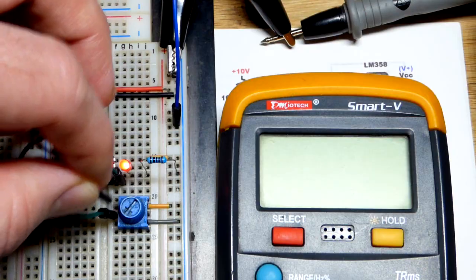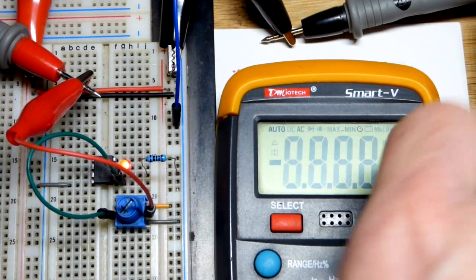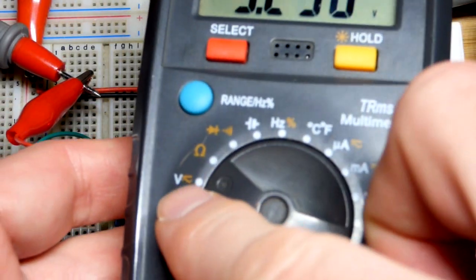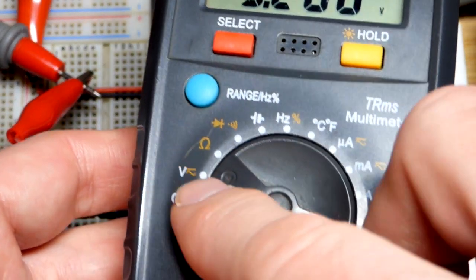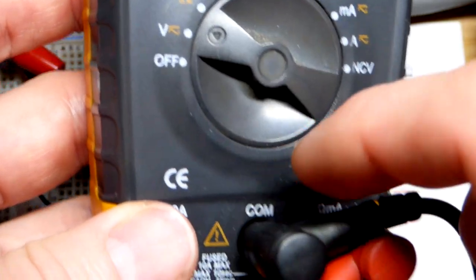So first, let's go. We could squeeze it into the trim pot if we want to measure it there directly. This meter is auto ranging. I just have to set it for V for voltage. If there's numbers, set it to a number higher. And then the black probe here always goes into COM.